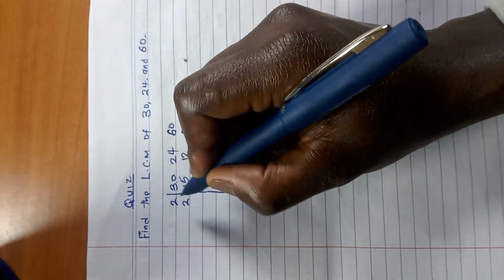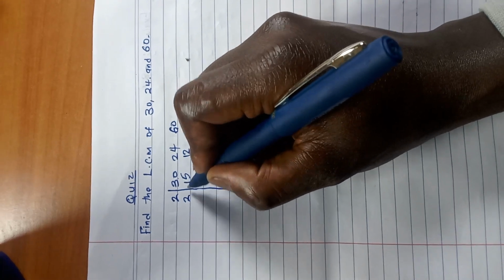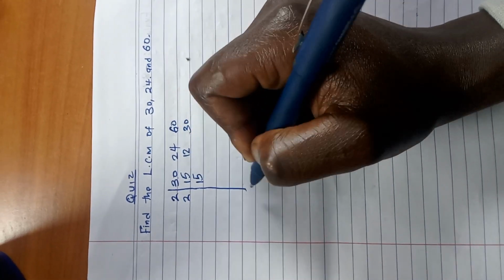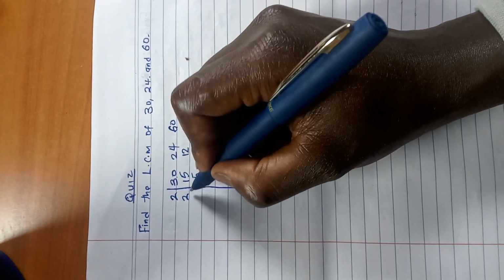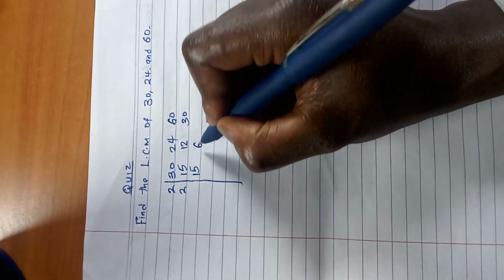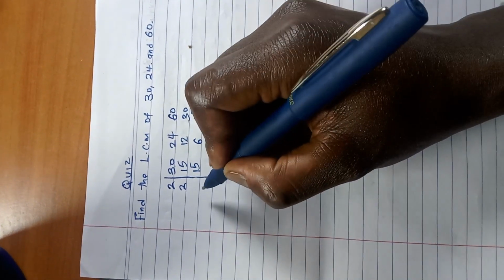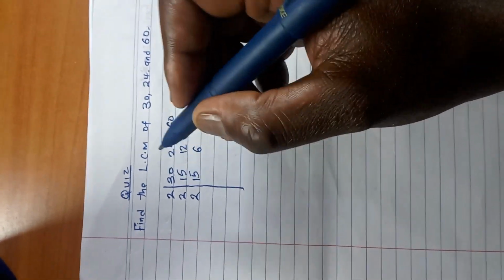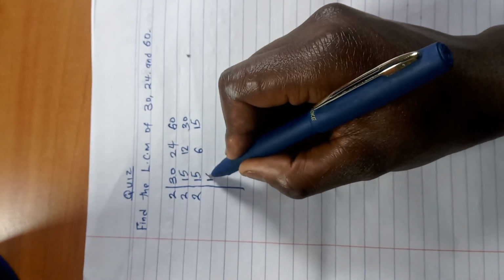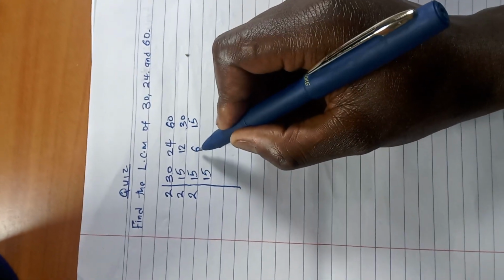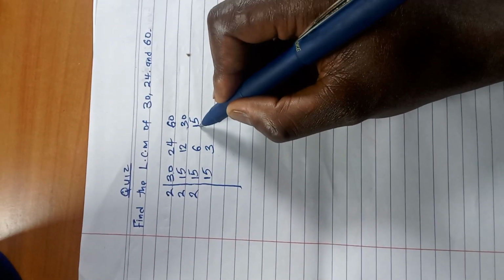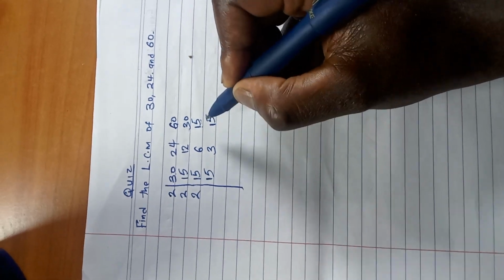Then that is also divisible by 2. 15 will remain 15 because it is not divisible by 2. 12 divided by 2 we have 6, 30 divided by 2 we have 15. When we proceed with 2, this will remain 15 because it's not divisible by 2. 6 will become 3 and this will still remain as 15.